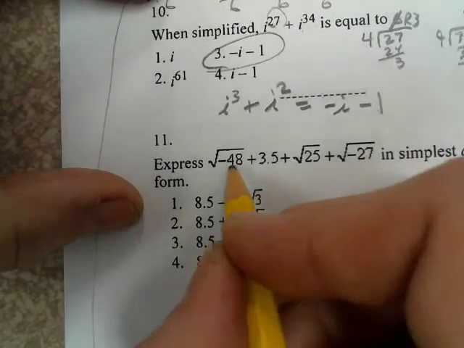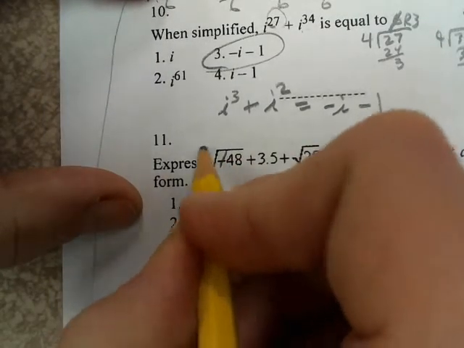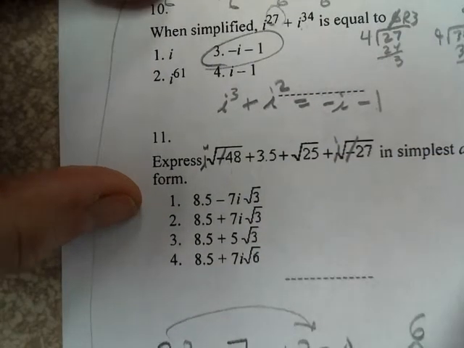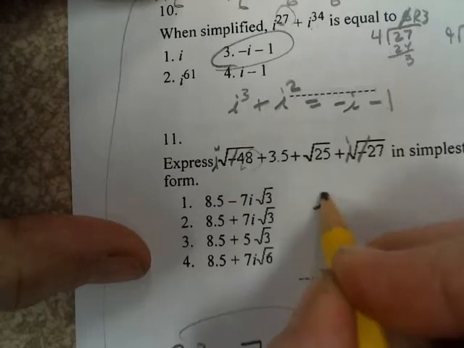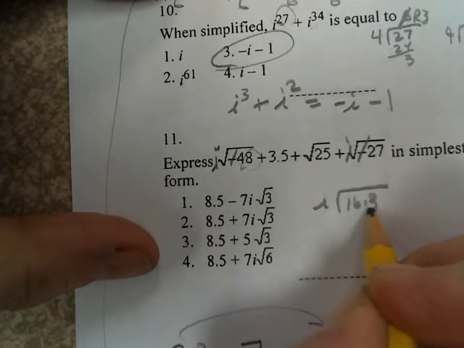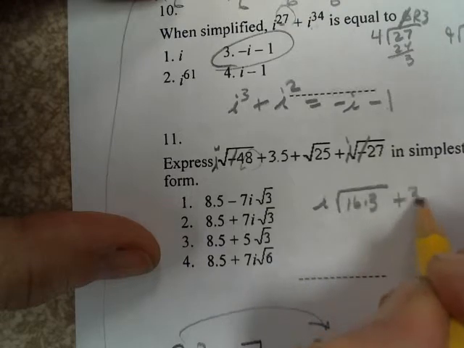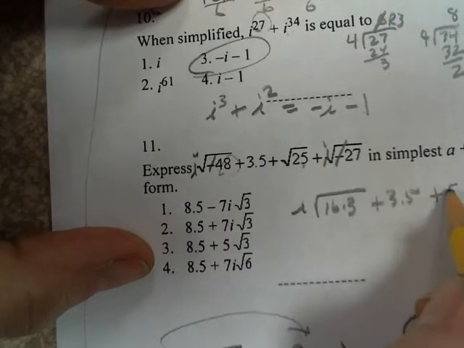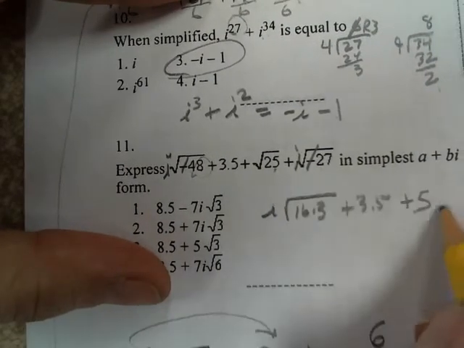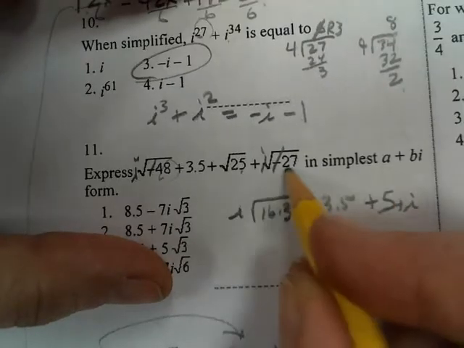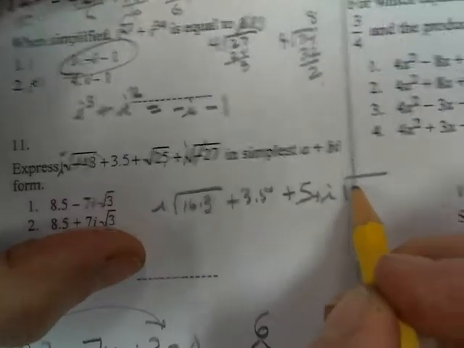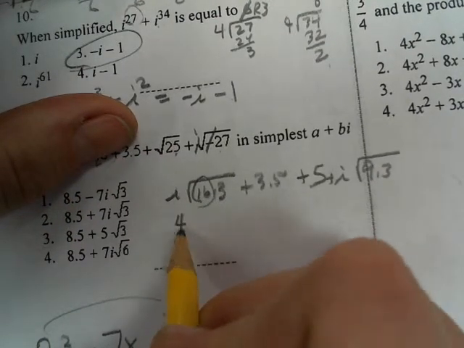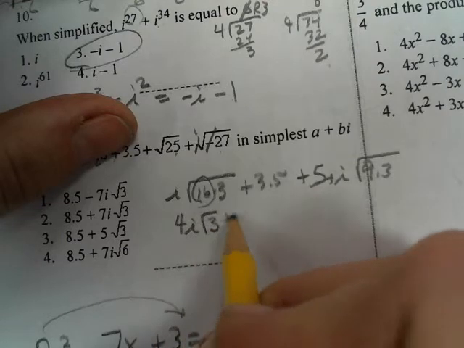Number 11. This has a negative underneath the radical, so it's going to come out and become an i. This has a negative under the radical, and it's going to come out and become an i. 48 is 16 times 3. The square root of 25 is 5. And the square root of 27, you're going to add, 27 breaks up into 9 times 3. So this 16 comes out and becomes a 4i square root of 3.